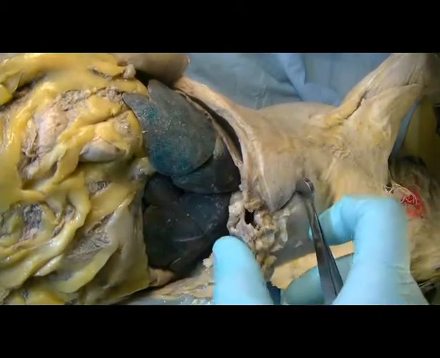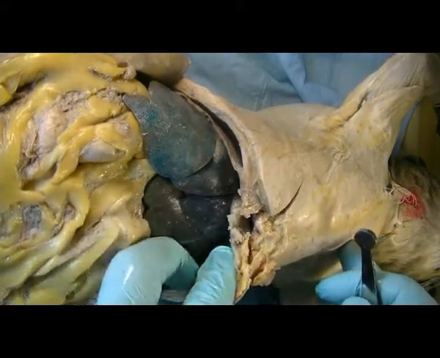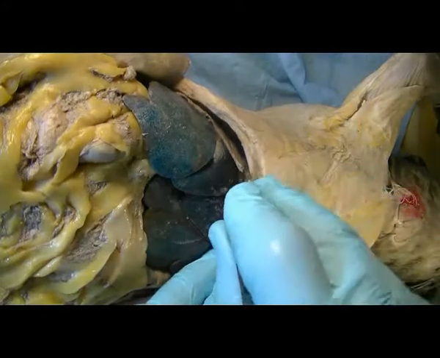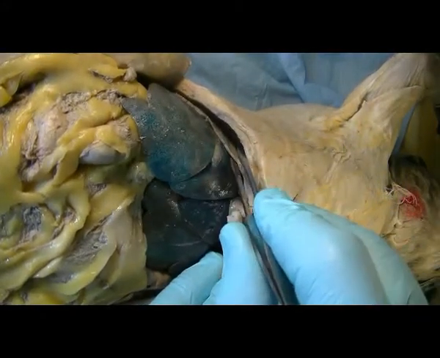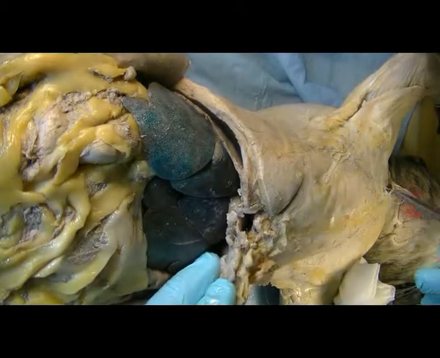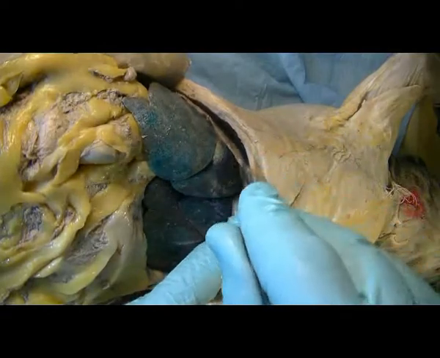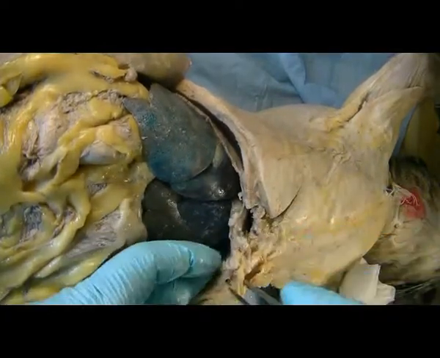Okay, here's the cat. I've moved in a little closer to the liver to show you some other structures. Here you can see the diaphragm, which separates the abdominal cavity from the thoracic cavity.